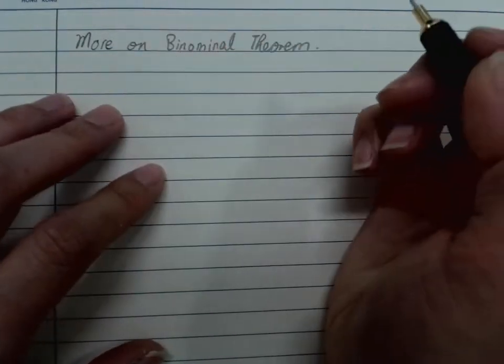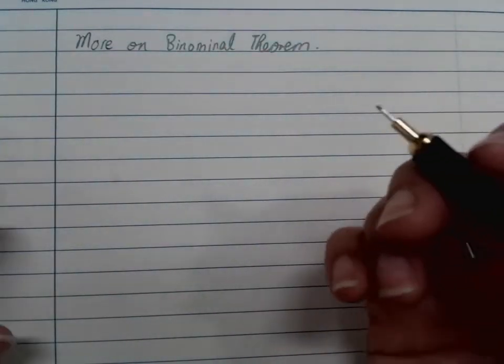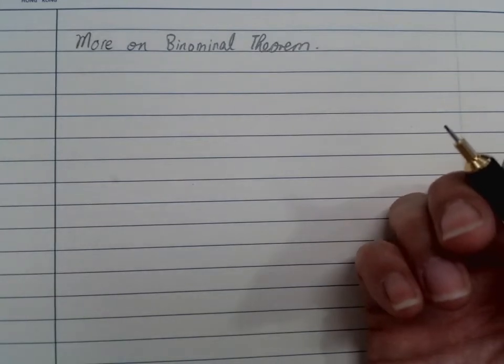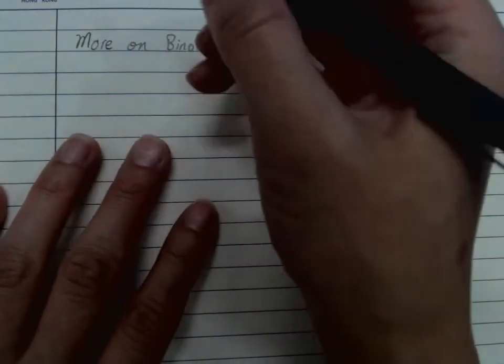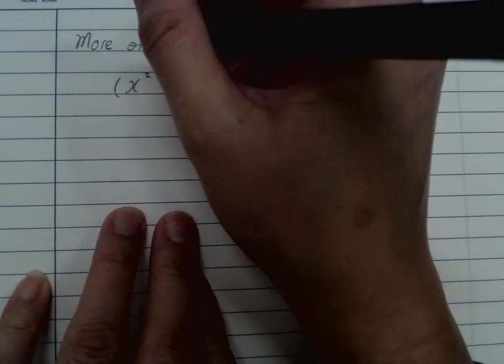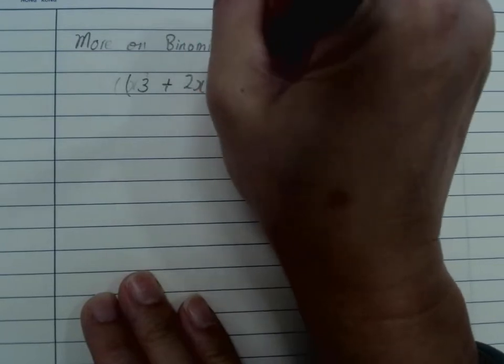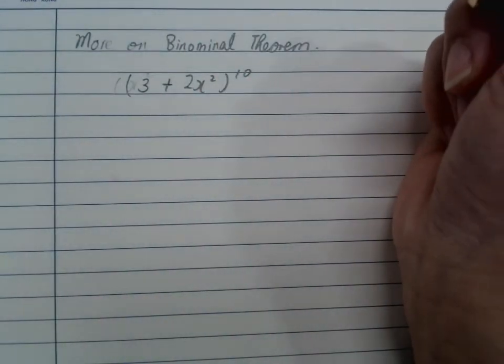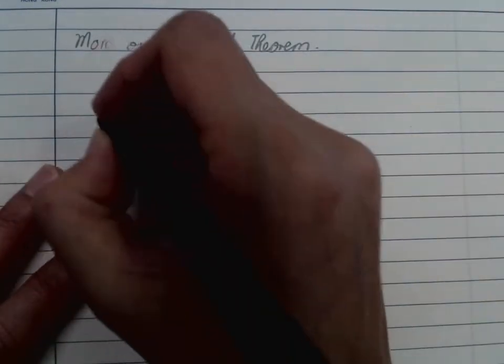More on binomial theorem. Sometimes the question will ask you for the coefficient or a certain term. So what you are going to do is look for which term we want. Let's be a bit wild. We will have (3 + 2x²) to the power 10, and I want the x to the power 10.